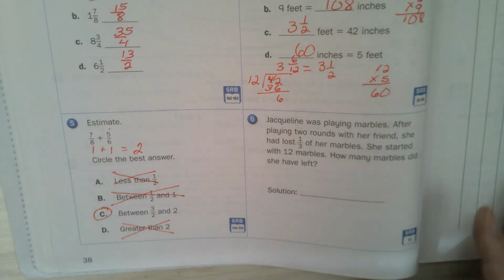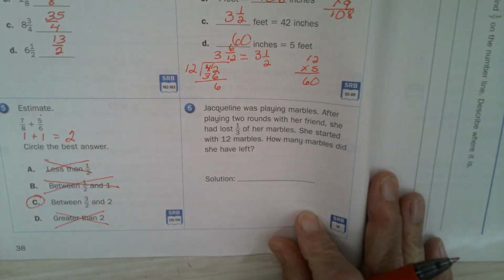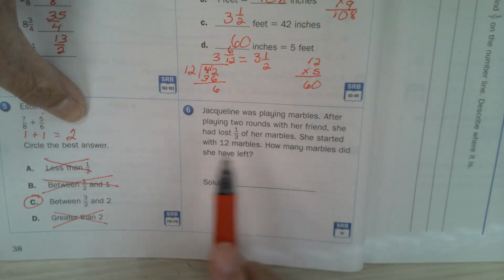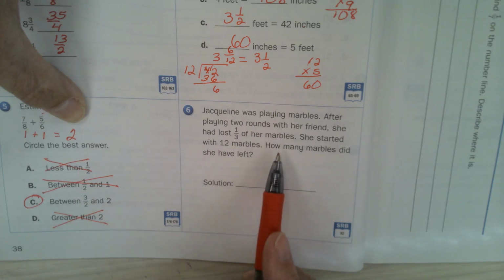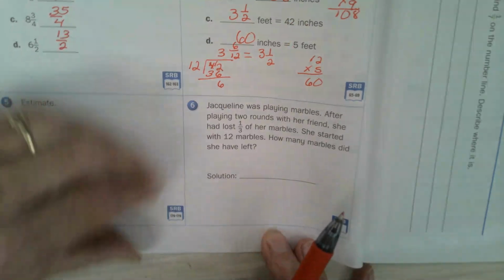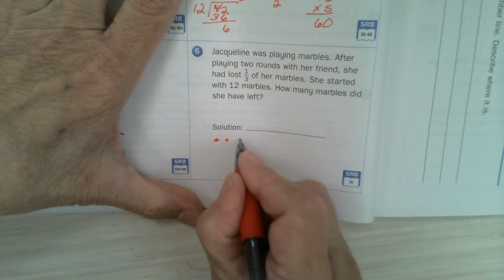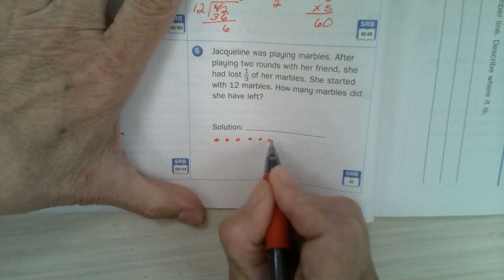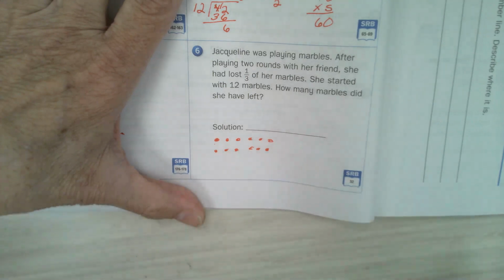Let's go to number 6. In problem number 6, Jacqueline was playing marbles. After playing 2 rounds with her friend, she had lost a third of her marbles. She started with 12 marbles. How many marbles did she have left? Okay, well, let's draw 12 marbles. 1, 2, 3, 4, 5, 6, 7, 8, 9, 10, 11, 12.